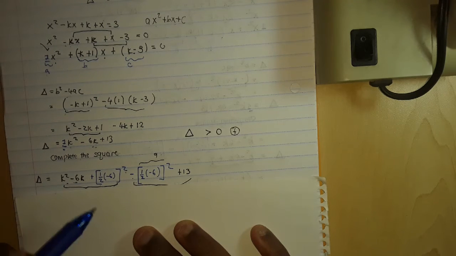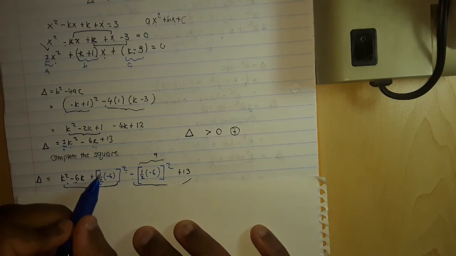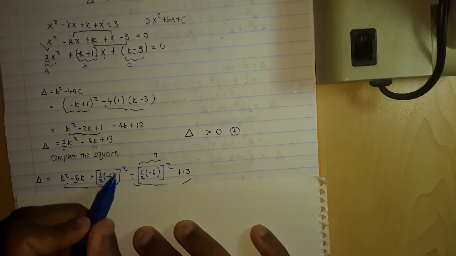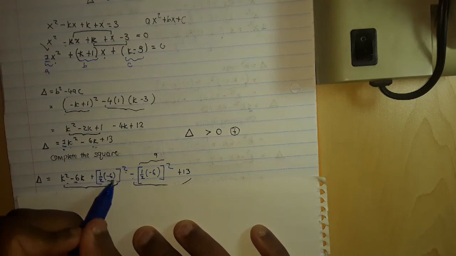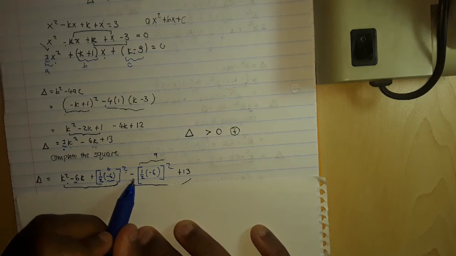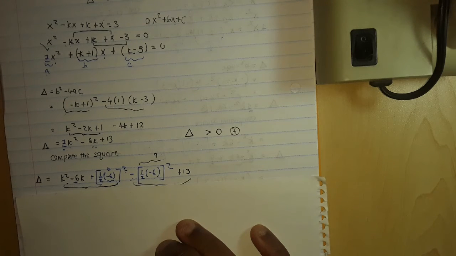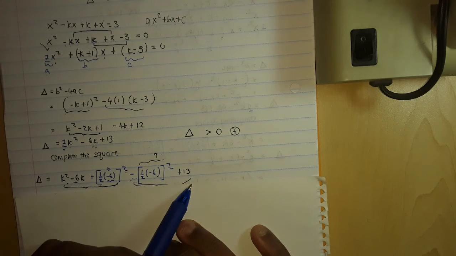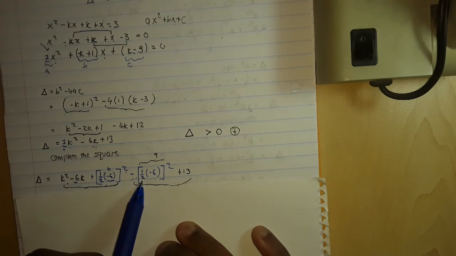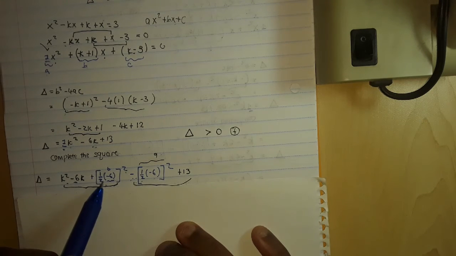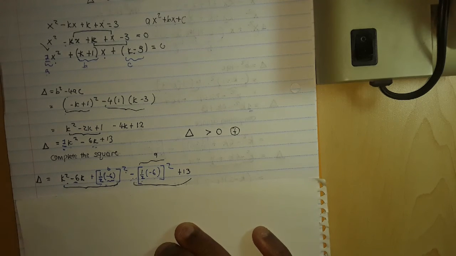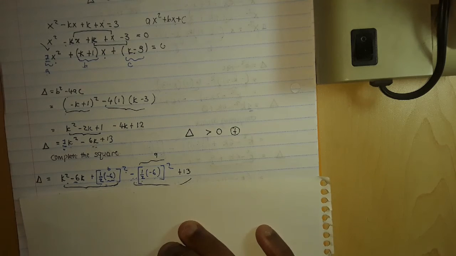Next, you add half the middle term squared, and you subtract half the middle term squared again, and after that we have that 13. So we still maintain that equation, and then we added and subtracted this. If we add and subtract, the overall answer is 0. It has no impact on the equation, but it has an impact on how the equation is written down.